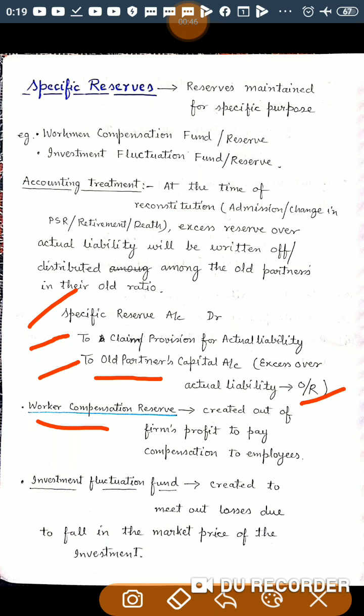Workmen compensation fund or workmen compensation reserve is created out of the firm's profit to pay compensation to the employees. In the same way, another specific reserve is investment fluctuation fund. This fund is created out of the firm's profit to meet the loss due to fall in the market price of the investment. If the investment market price falls, then the loss due to fall in the market price of the investment will be met by this investment fluctuation fund.